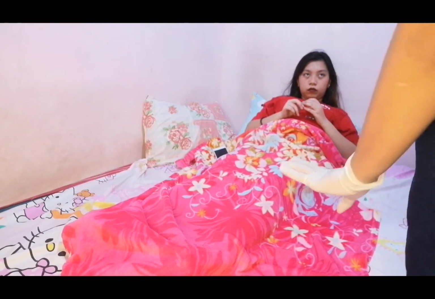So, ngayon naman po, ma'am, okay lang po ba? Assist ko lang po kayo. So, since nga pala, babae yung patient natin, bedpan po yung gagamitin natin, hindi po urinal.